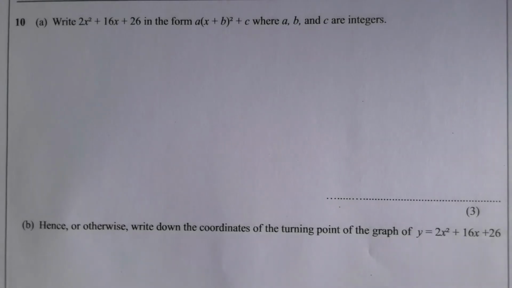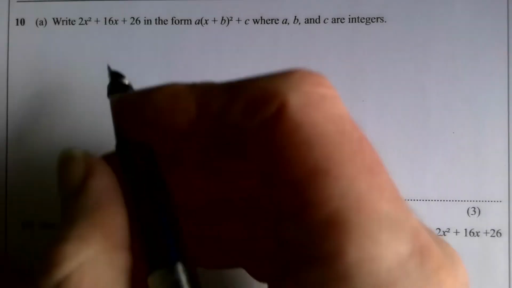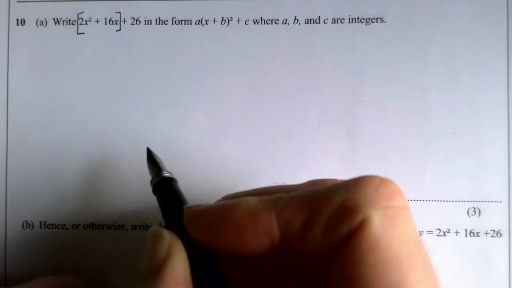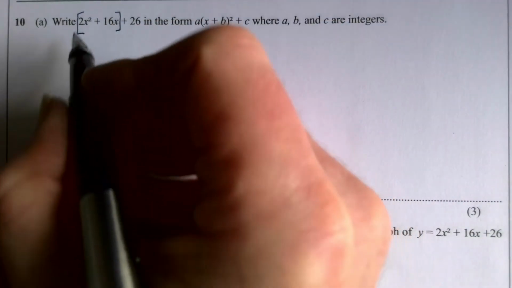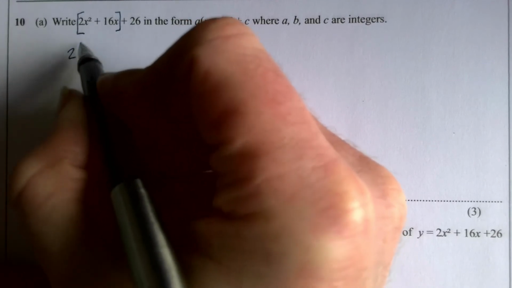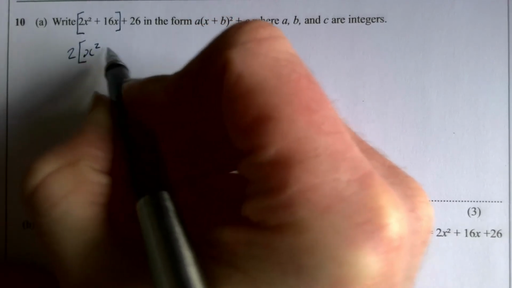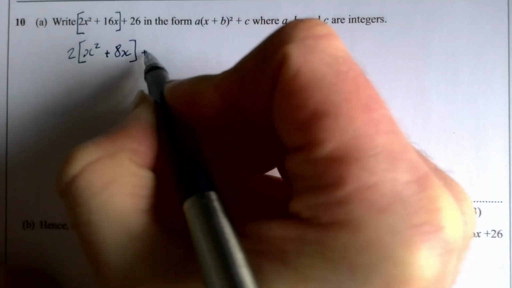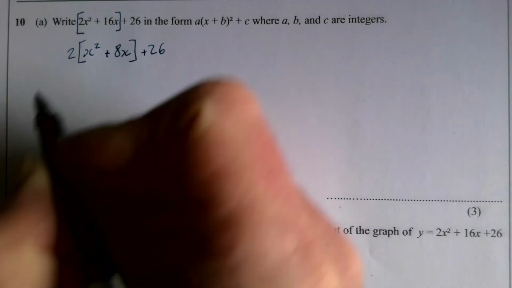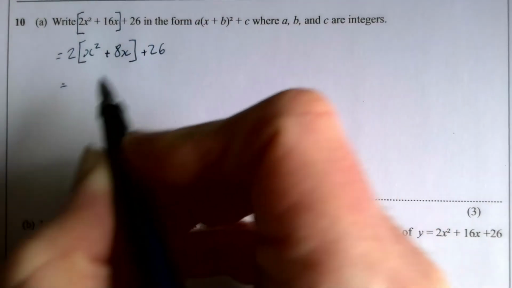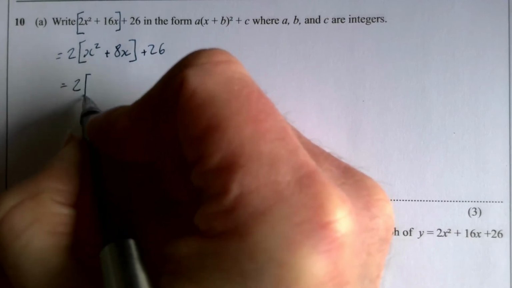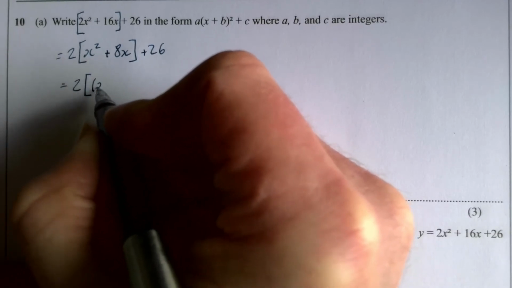So we're writing this one in the form 2x squared plus 16x plus 26. So I'm going to save myself a little bit here by just putting a square bracket around there to remind myself that's what I'm doing. So I'm going to take the factor of 2 outside. So 2 8's are 16. So I've got 8x inside the box and then the plus 26 at the end. And I'm going to keep writing that too, and not take any shortcuts. There's enough thinking to do in here, it's all doable if you keep it simple.